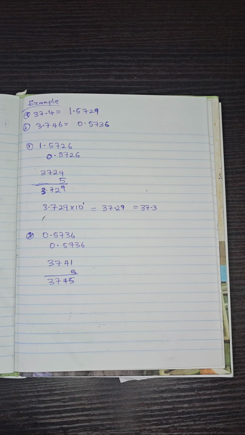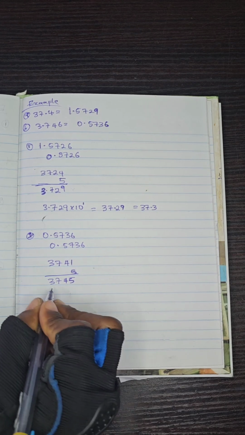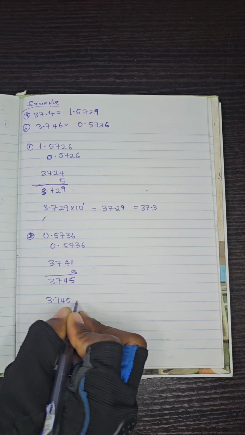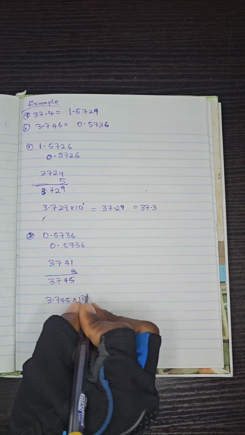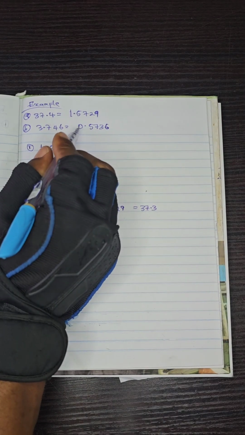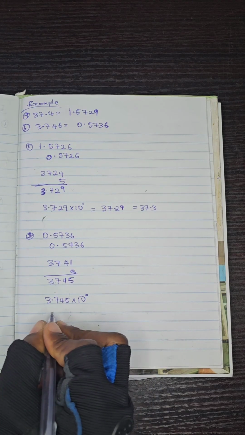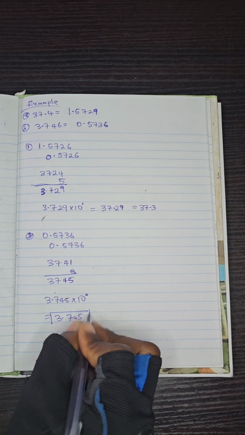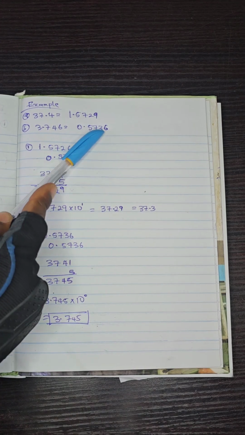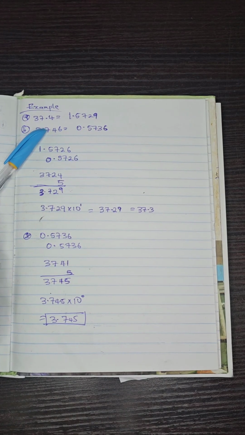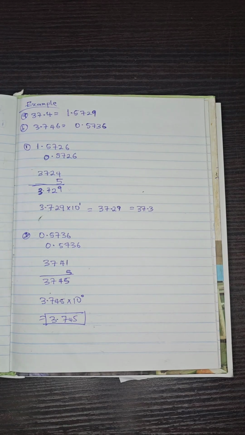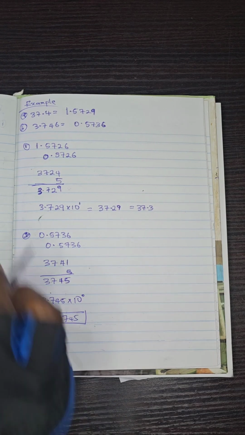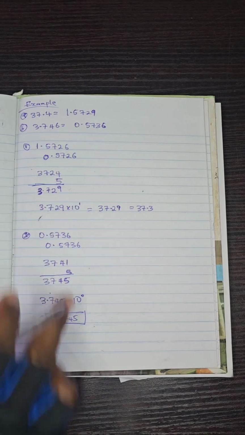So the next thing we are going to do is just what I told you. Just do it: 3.745 times 10 raised to power 0, because the characteristic here is 0, which should still give you 3.745 as your answer. So you can see that we found the antilogarithm of this number, and we get the logarithm that we had in our previous class. The only difference is that here we have 3.745, but there we had 3.746, so it's still close.